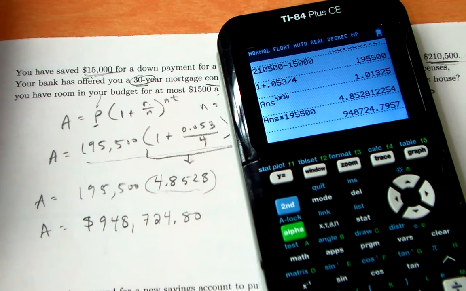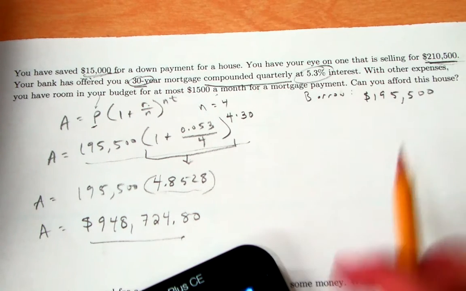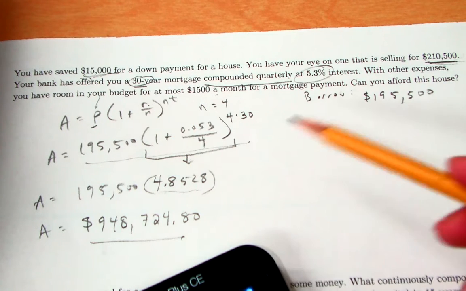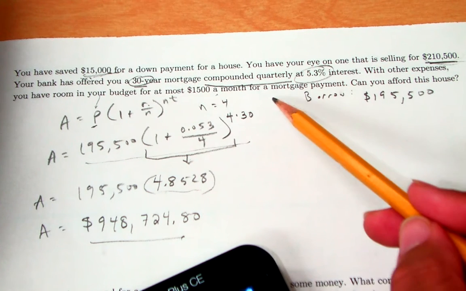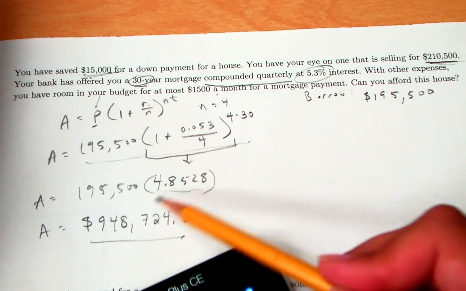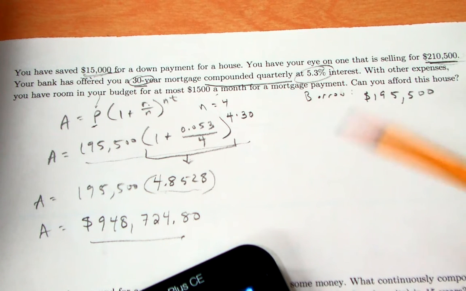$948,724.80. Wow. For a house that costs $210,000. Now keep in mind, 30 years is a heck of a long time, so you can imagine with the amount of risk the bank is taking on and the length of term and inflation, this starts to become a little more reasonable. The question is, can we afford that?